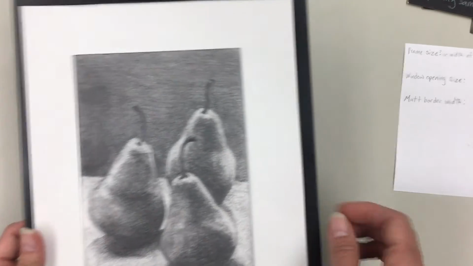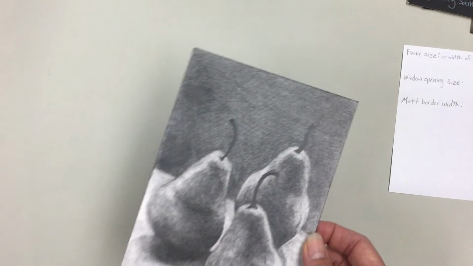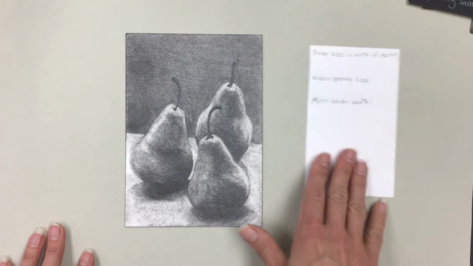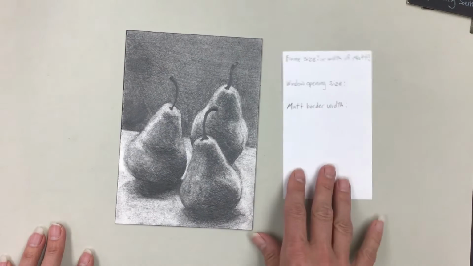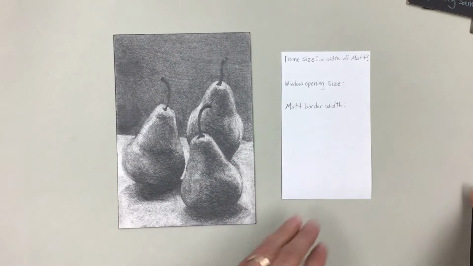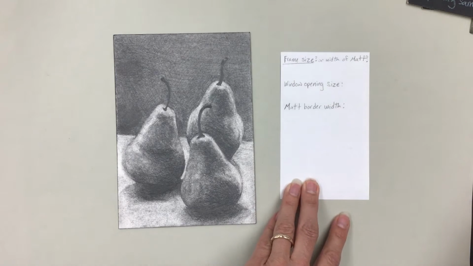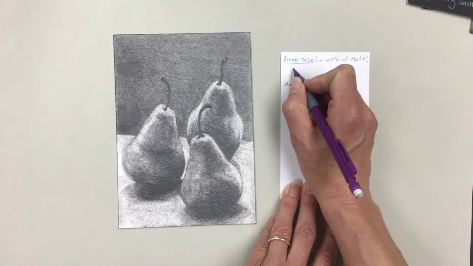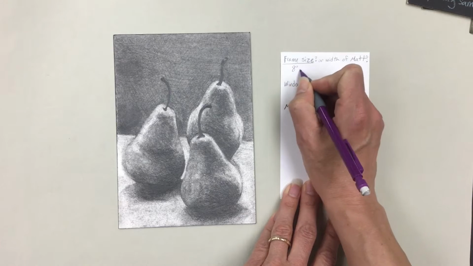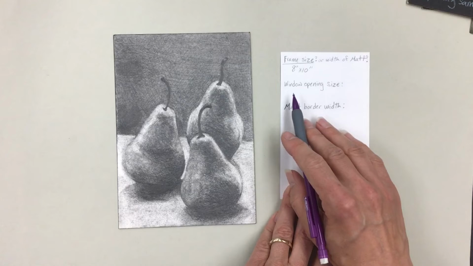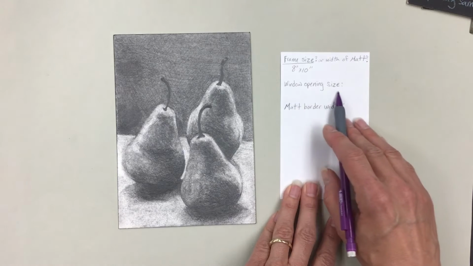Now, how do we problem solve how to get there? What we need to do is do the math first. So I'm looking here and asking myself, where's my final goal? My final goal is this frame size. If I'm going to do this frame size, I need to know what size that is. I'm going to put it in an 8-inch by 10-inch frame. The next thing that I need to figure out is the window opening size.